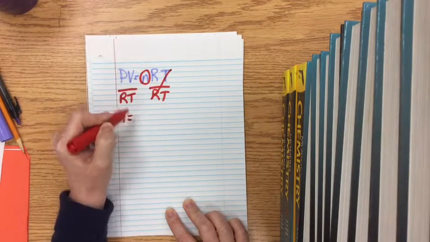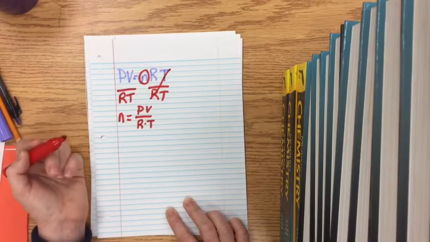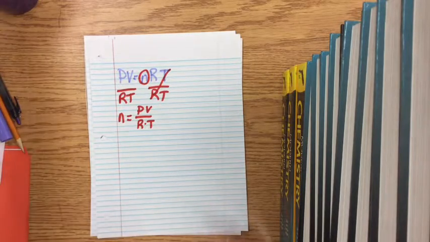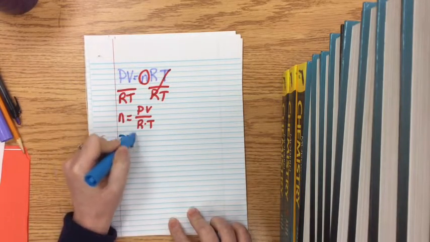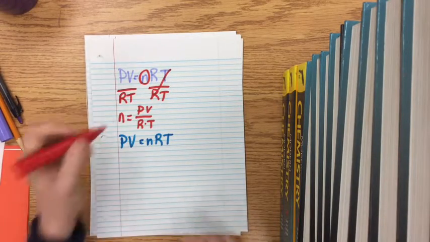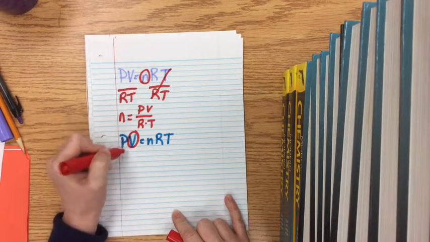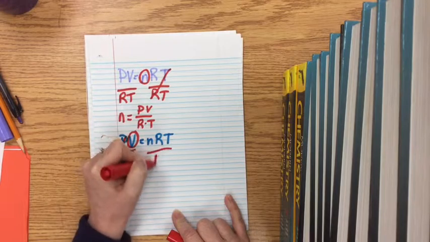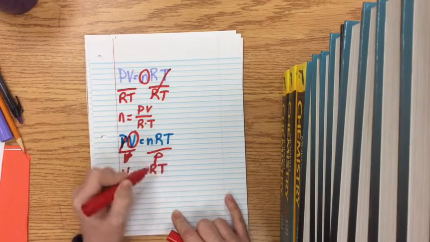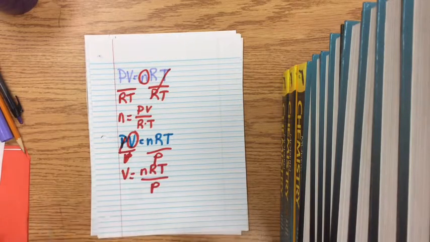So the number of moles would equal the pressure times the volume divided by the constant times the temperature. If we were looking for a different situation, let's say we had PV equals nRT, and they were asking us this time to find the volume, then I would have to move pressure over. So I would divide by pressure on both sides. And so the volume would equal the number of moles times the constant times the temperature divided by pressure. And so that's just rearranging using our basic algebra skills.